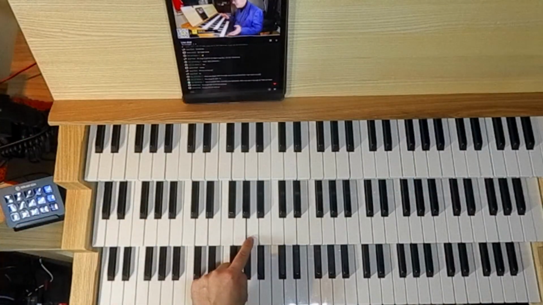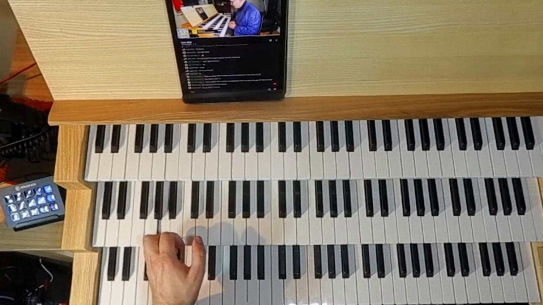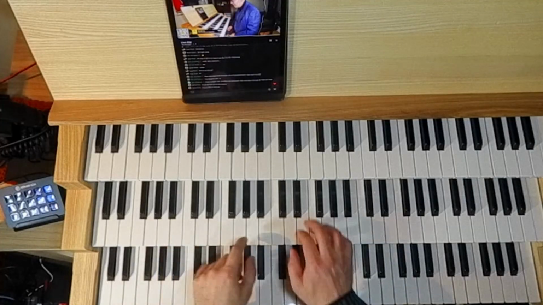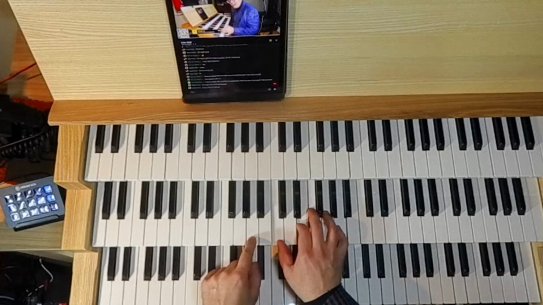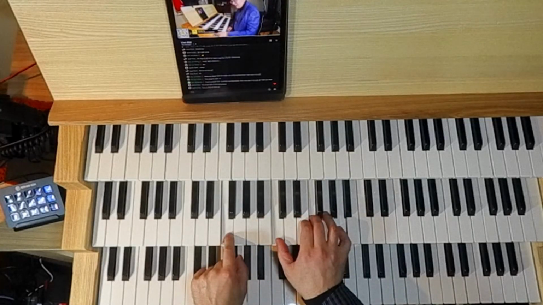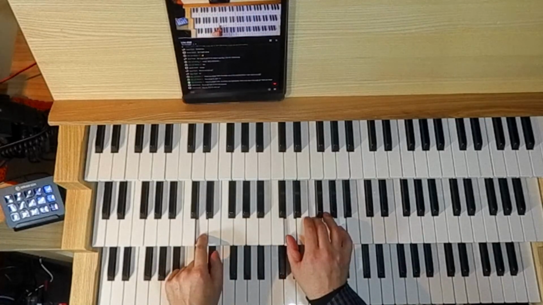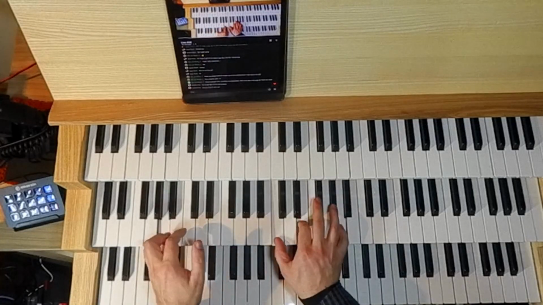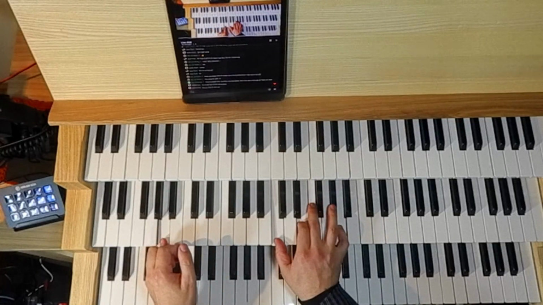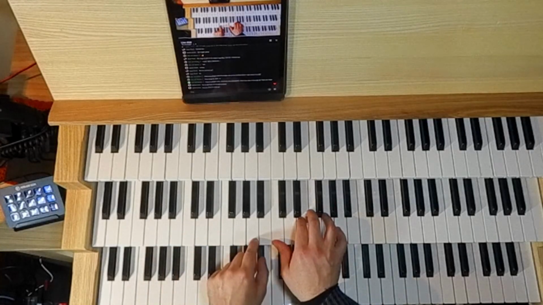1, 6, 4, 5, 1, right? So A minor starts like this, 6th or F major moves like this, D minor subdominant goes like this, E major moves like this, and tonic. That's the first version out of the 6. Let's recap how we do this.